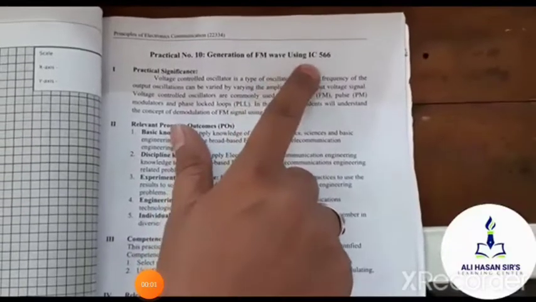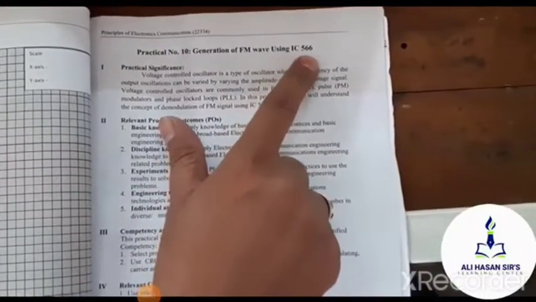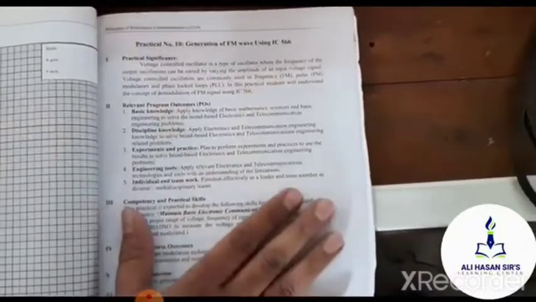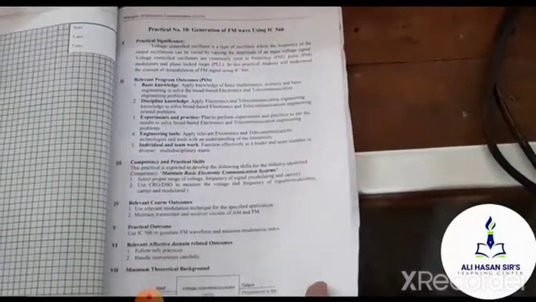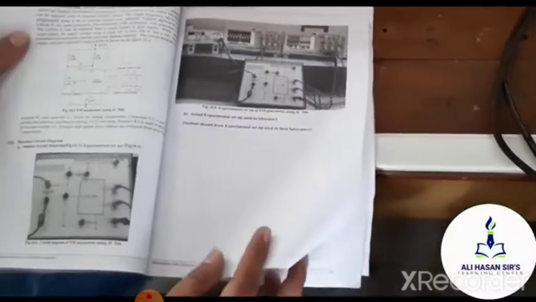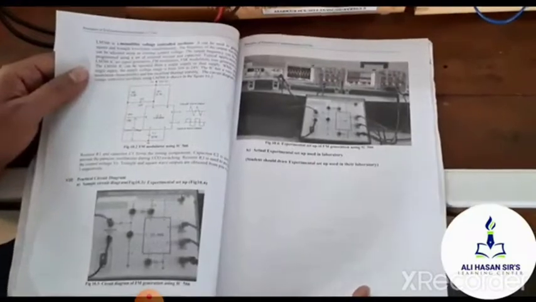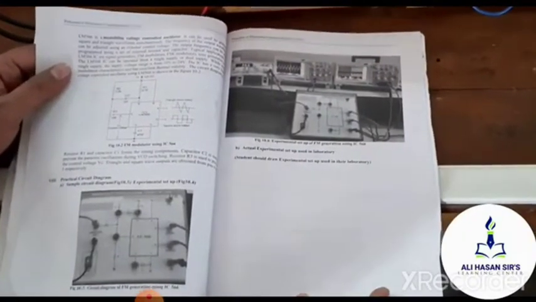Good morning students. Today we are going to perform experiment number 10 and 11. Experiment number 10 is about generation of FM using IC566. First we will discuss experiment number 10. It is a generation of FM wave, and here we are using IC566.